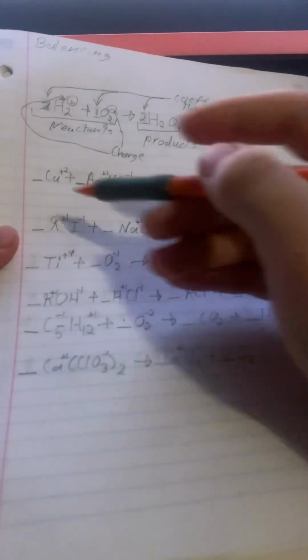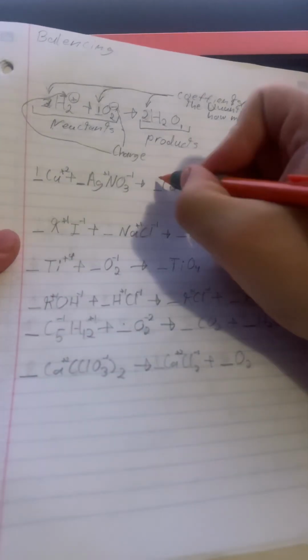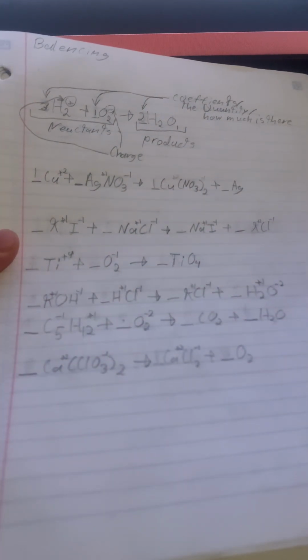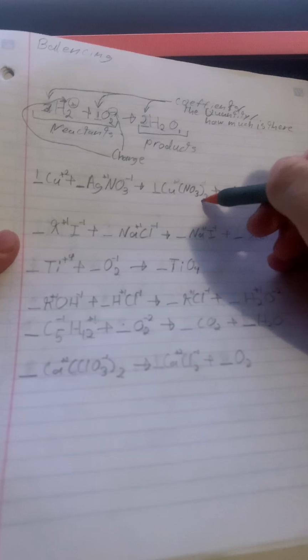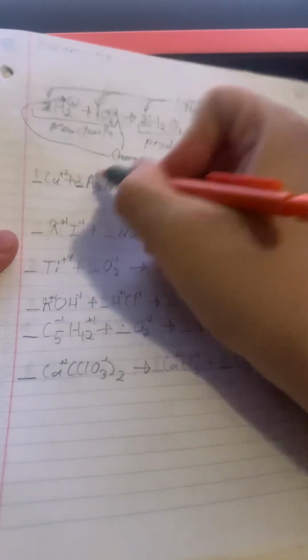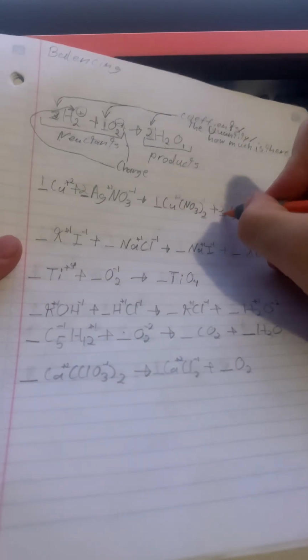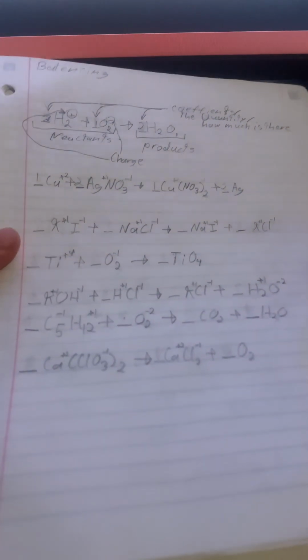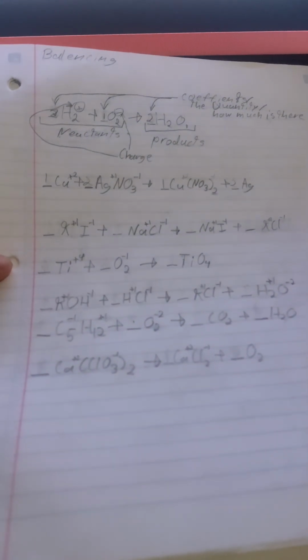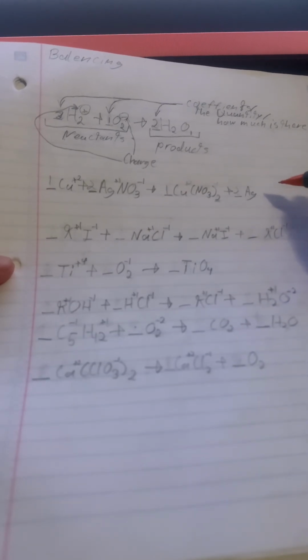Thus, to balance this out, we only need 1 copper. We need 1 in the end. Thus, to balance this out, because there's 2 over here, we do need 2 silver nitrites, and we'll be ending out with 2 silvers right over there. Thus, all balanced out and all good to go.